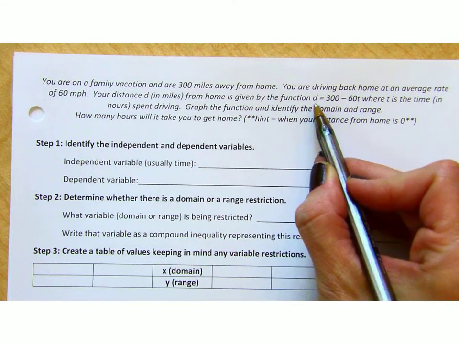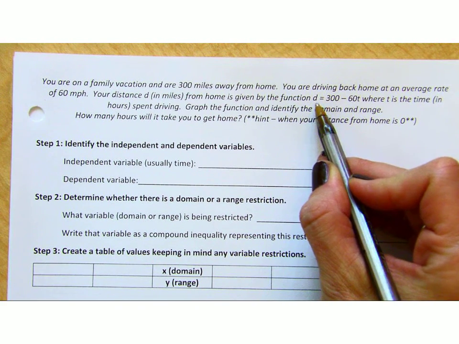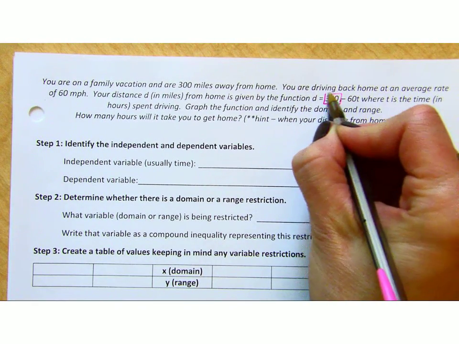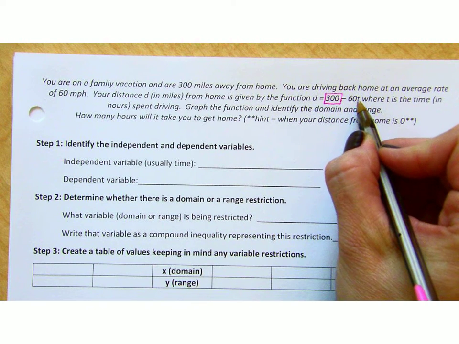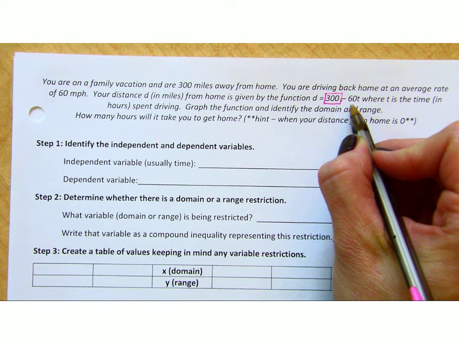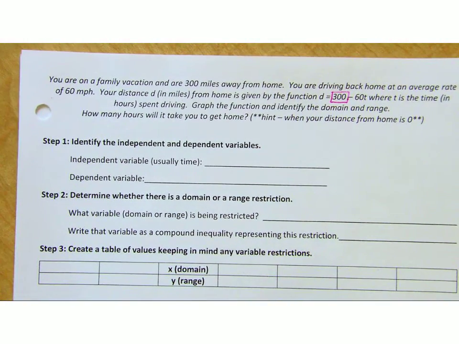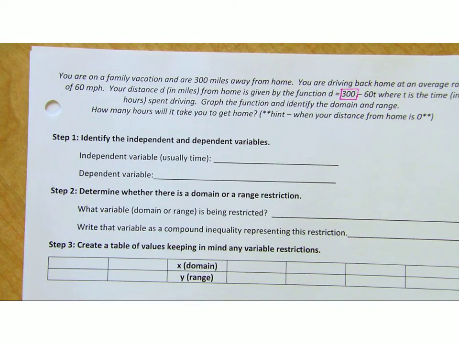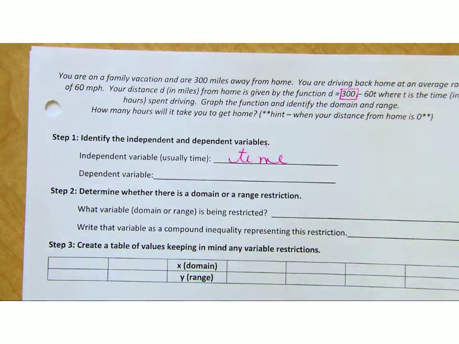Okay? So does this make sense to you? How far away from home are you? 300 miles. And every hour that goes by, you're getting 60 miles closer. Okay? So let's go with this and figure this out. What is your independent and your dependent? Your independent is your time. And in this case, we're also doing distance again. Okay? I just want you to see what this graph looks like.